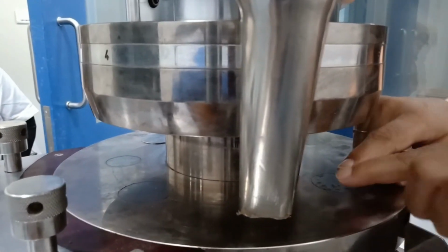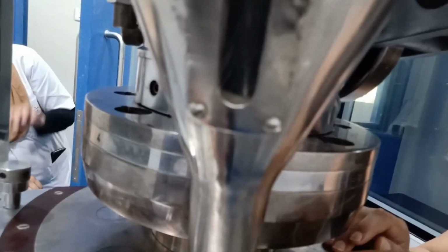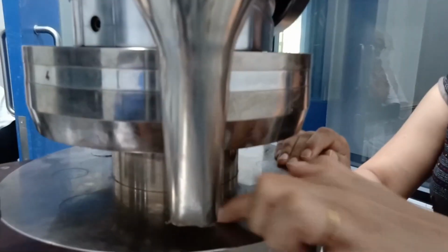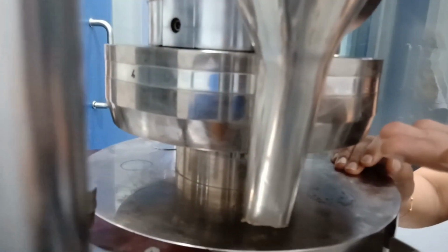When the tablet reaches here, you can see the upper punch is completely upward. It has nothing to do with it now, but the lower punch is moving up, and finally it comes adjacent to the table surface and pushes the tablet out.